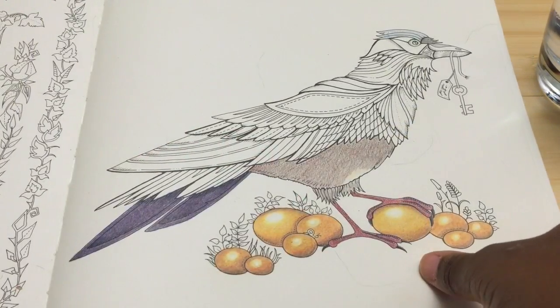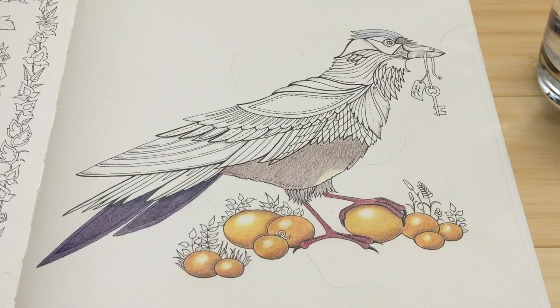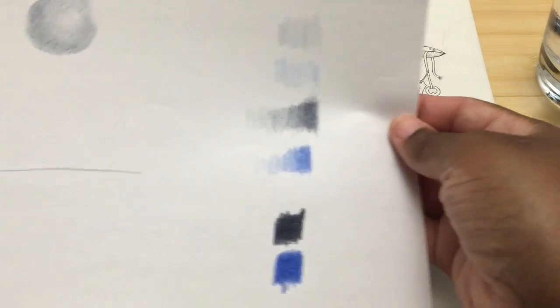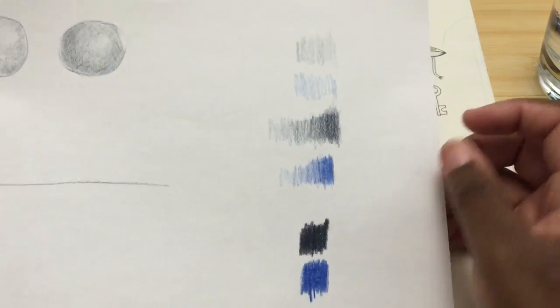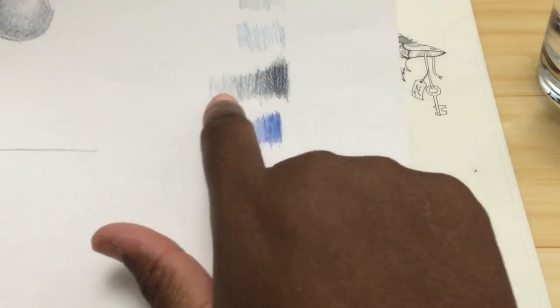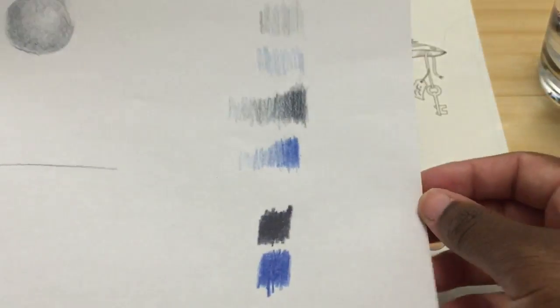Okay, so first thing, I'm going to talk to you about what shading generally is and give you some examples of shading. So shading is generally just the concept of going from light to dark with a very light hand. So that's essentially what shading is.